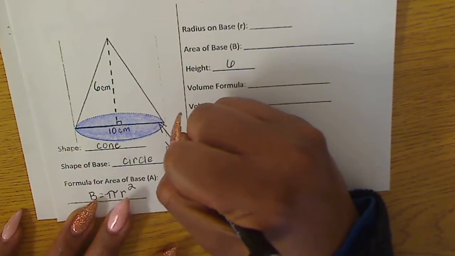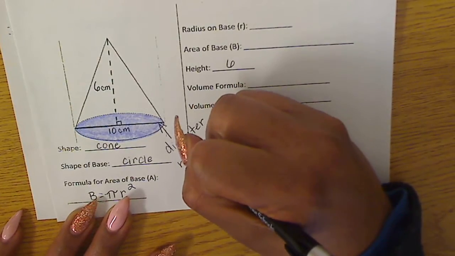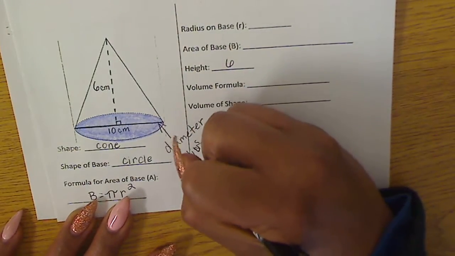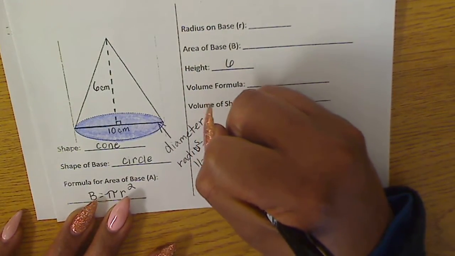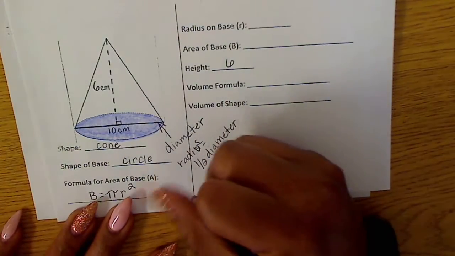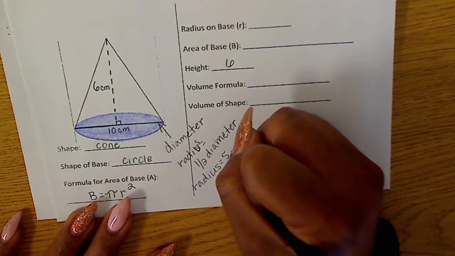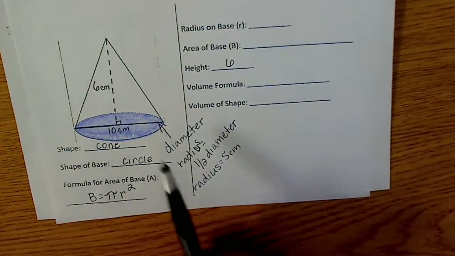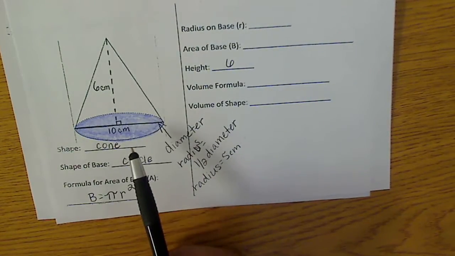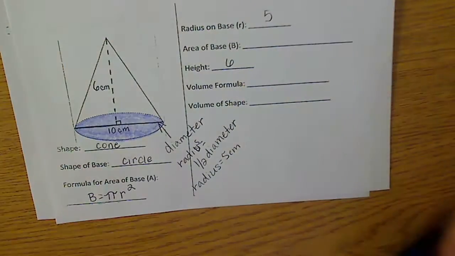And the radius is equal to, I'm sorry, radius, I can spell it right. Radius is equal to 1/2 of the diameter. So if my diameter is 10, what's my radius? 5. My radius here is 5 centimeters. Sometimes it's going to give you diameter, and you're going to have to know that the radius is half of that. So let's put 5 here.